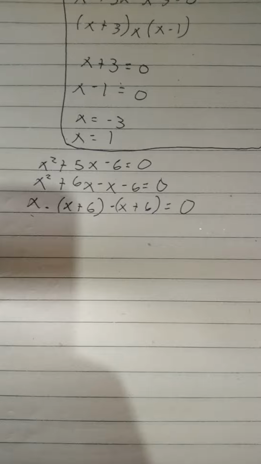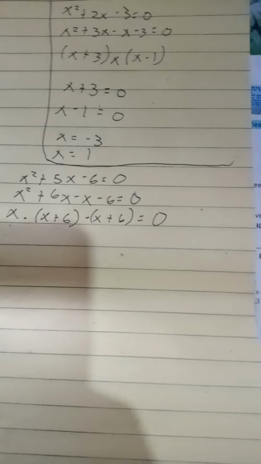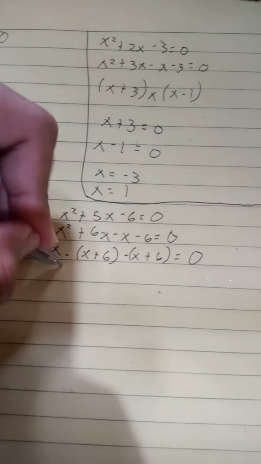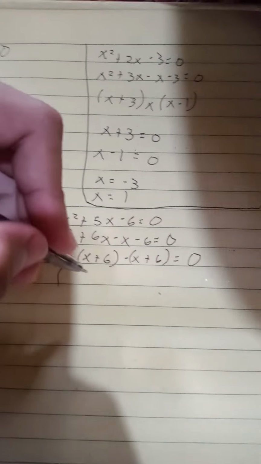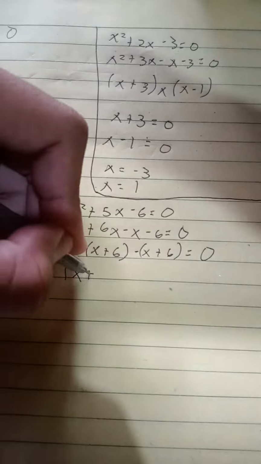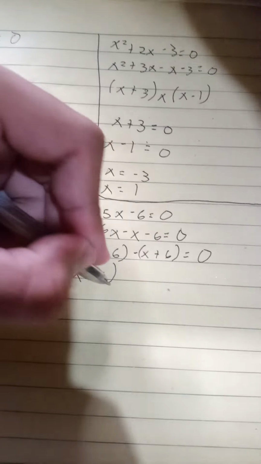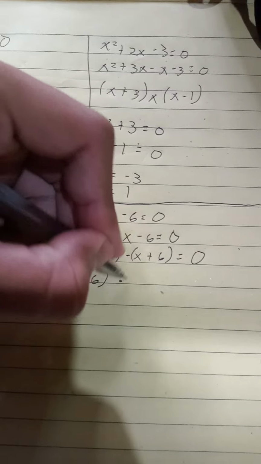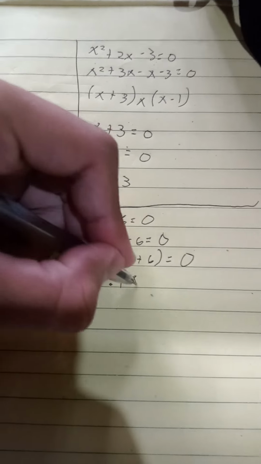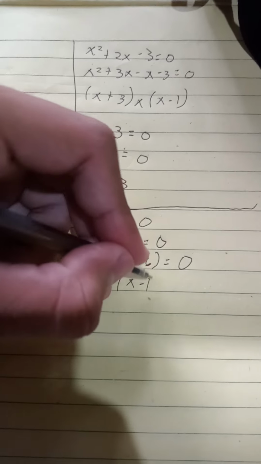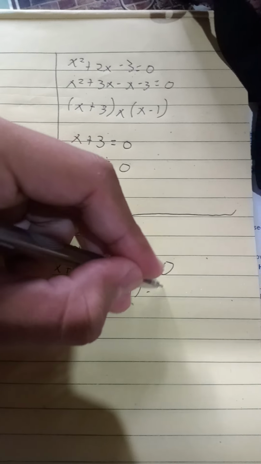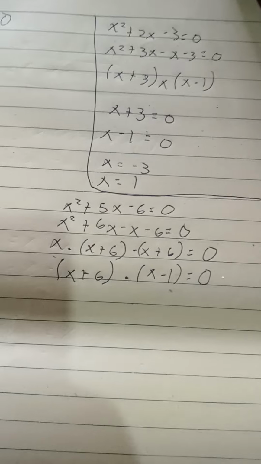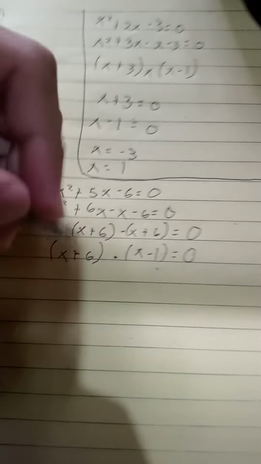Then separate into possible cases: x plus 6 times x minus 1 equals 0. Then we must solve the equation.